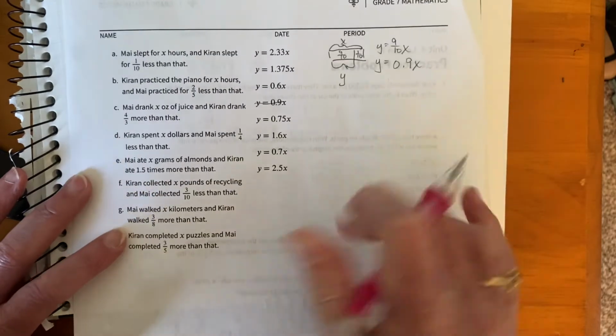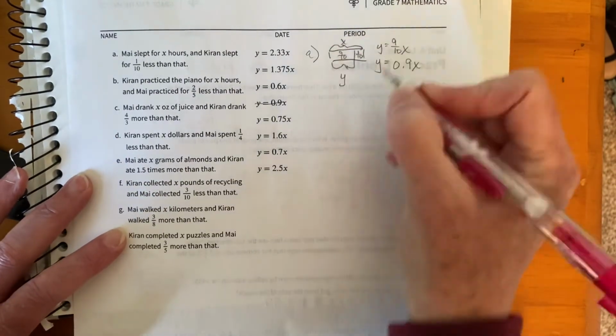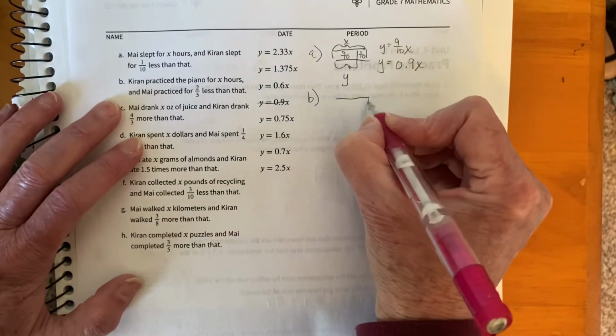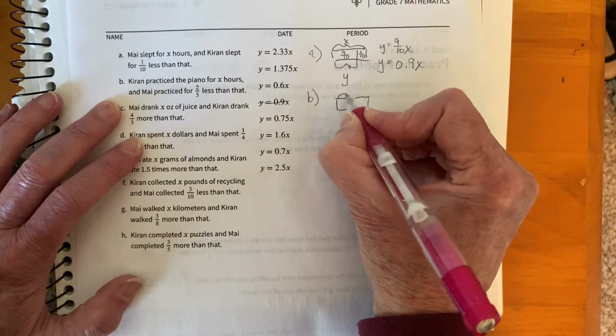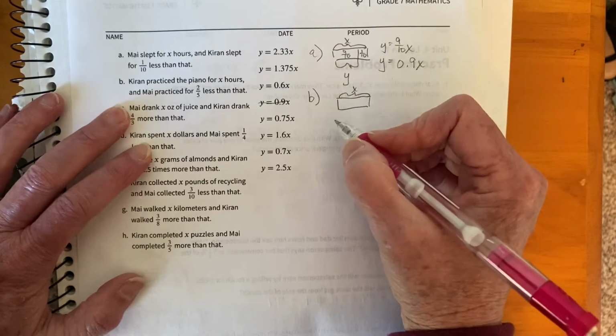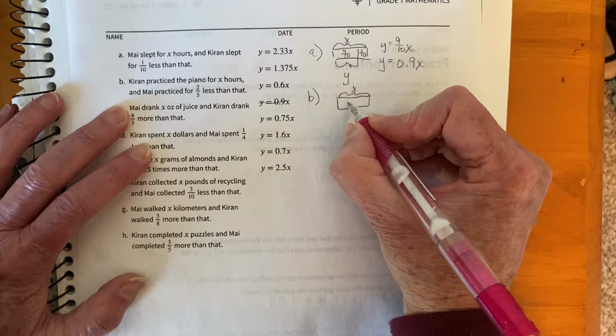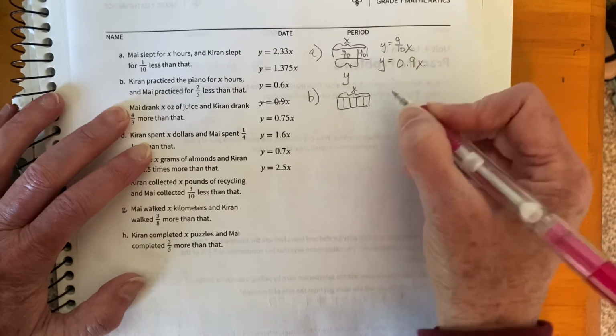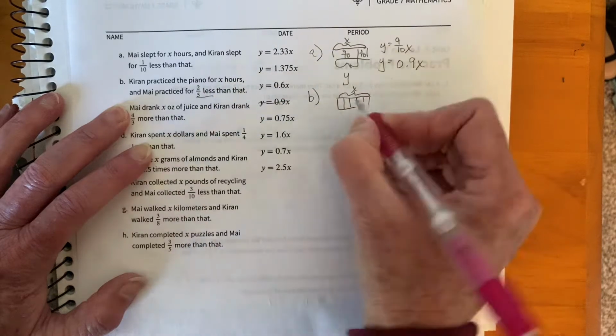All right, so for B, that was A. For B, Karen practiced for X hours. So here's our X. And Mai practiced 2/5 less than that. So if I want to go ahead and split this up, 1, 2, 3, 4, 5. So practiced 2/5 less.